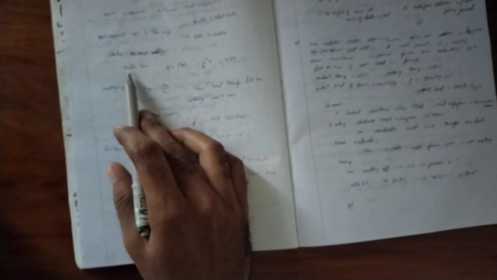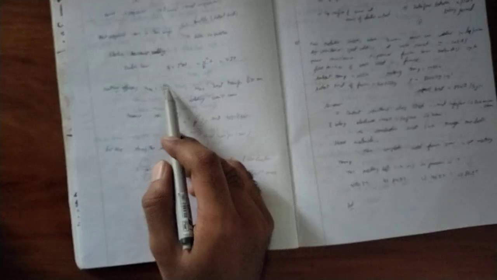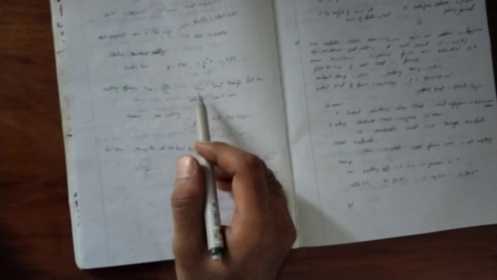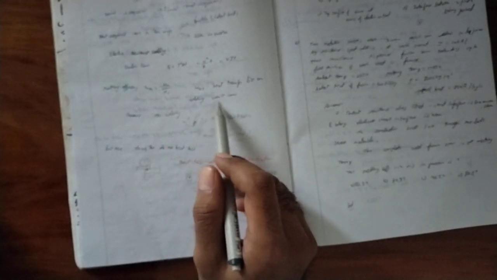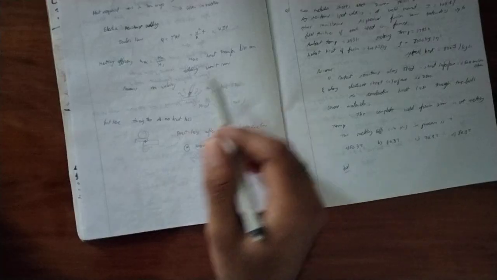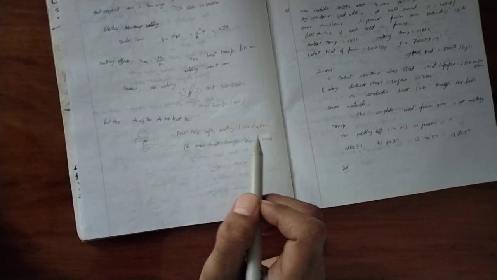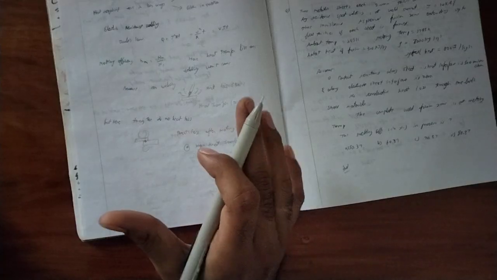For the electrical resistance, you can see Q equals I squared R t. Melting efficiency equals H_m divided by H. Here the heat transfer is what gives the welding work. Next is arc welding, where the heat loss is more, but here the heat loss is much lesser. The heat transfer doesn't occur so much, so resistance welding is very good for everything.